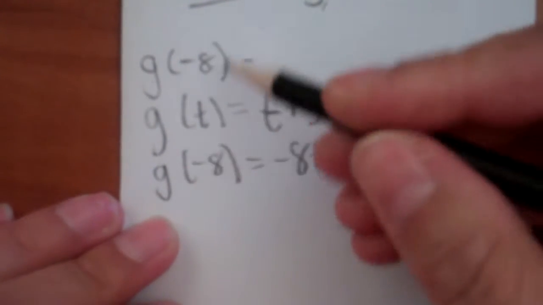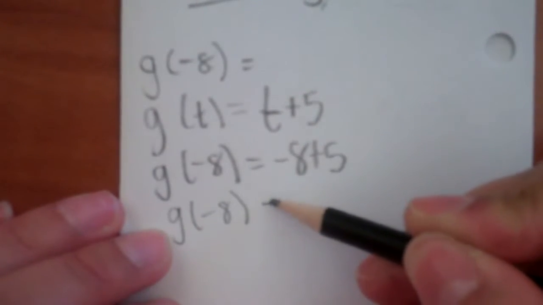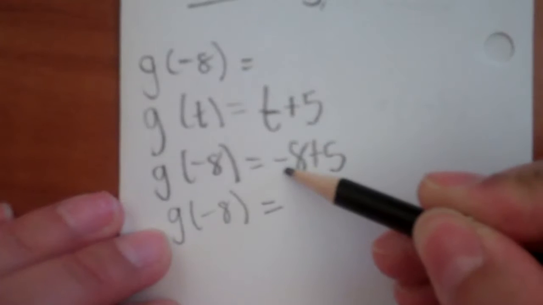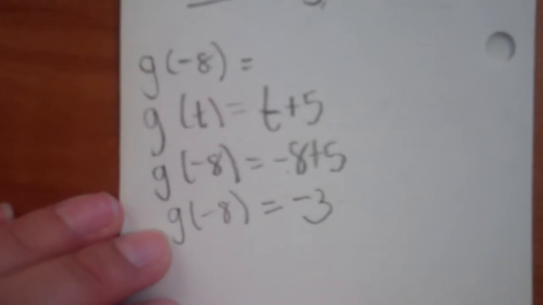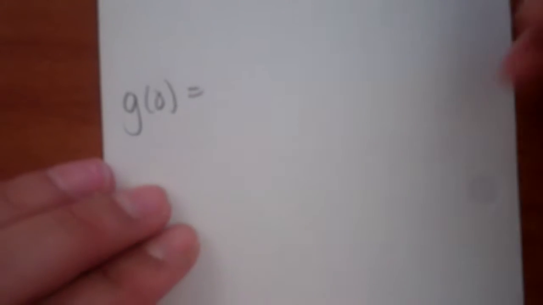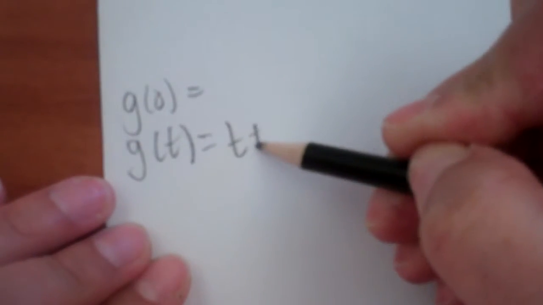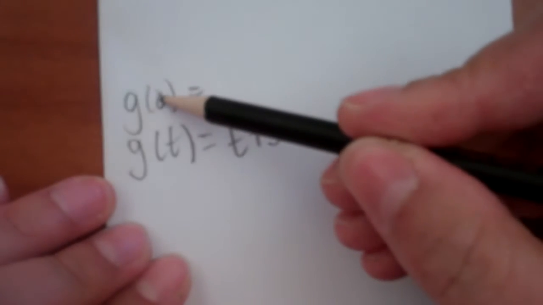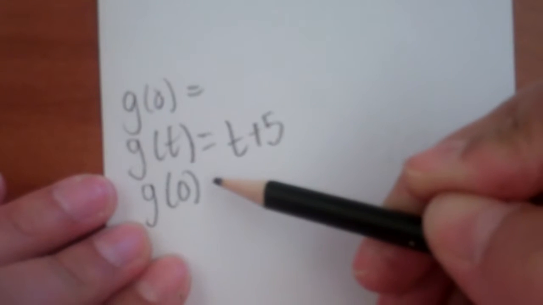We do nothing with this side. This side just says I'm inputting negative 8 into the g function. This side we evaluate. Negative 8 plus 5 is negative 3. Here's my mathematical sentence: g of negative 8 equals negative 3. The next one, g of 0. Again, we're using the same function, g of t equals t plus 5. We're going to input 0 where the t is, because that's what g of 0 means.